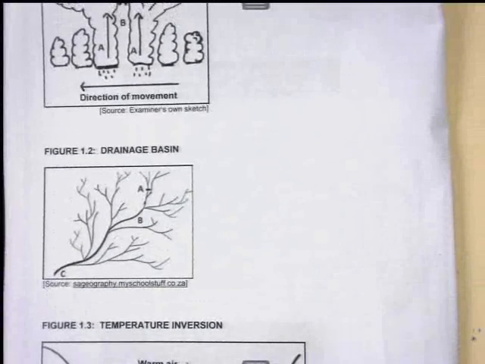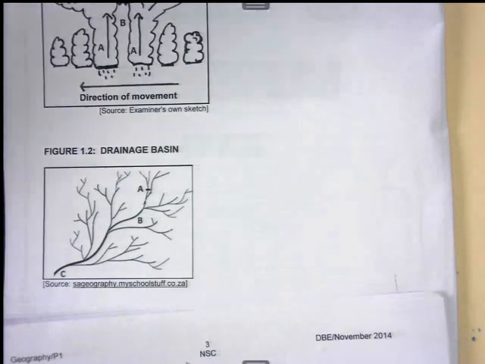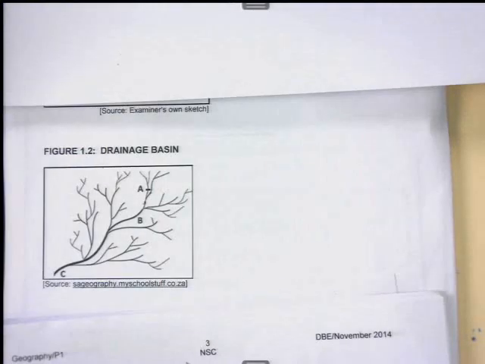Now moving on to question 1.2 is based on geomorphology. There we have our drainage basin. So immediately you look at your drainage basin also. What comes into your mind? You see the drainage density there. You can be able to identify the drainage density, the drainage pattern, and all other concepts that are related to the drainage basin. And you must also be able to give the definition of what a drainage basin is.